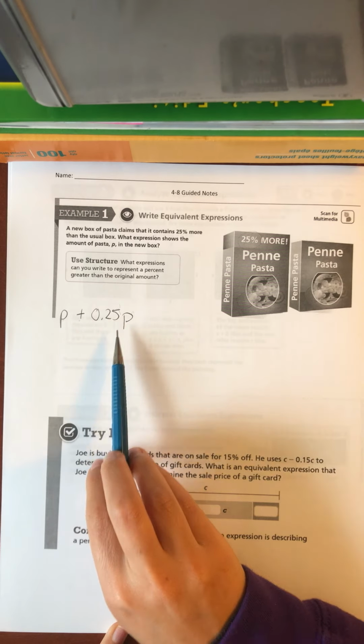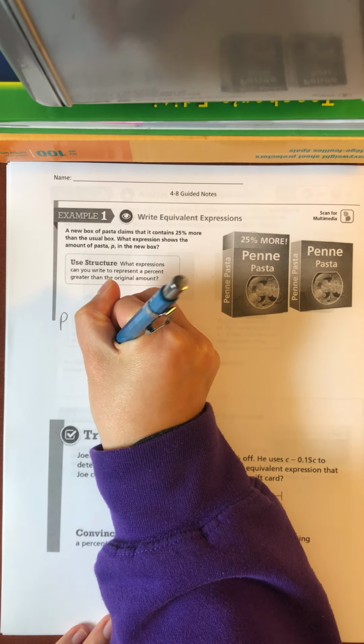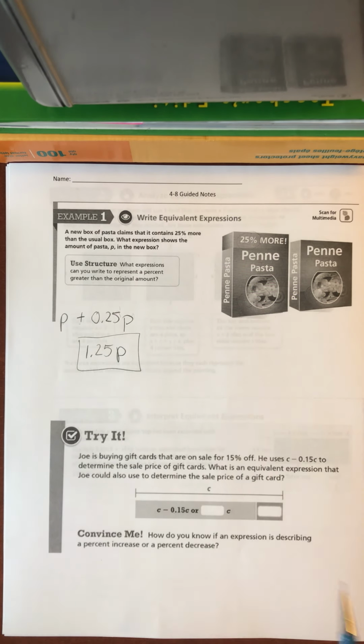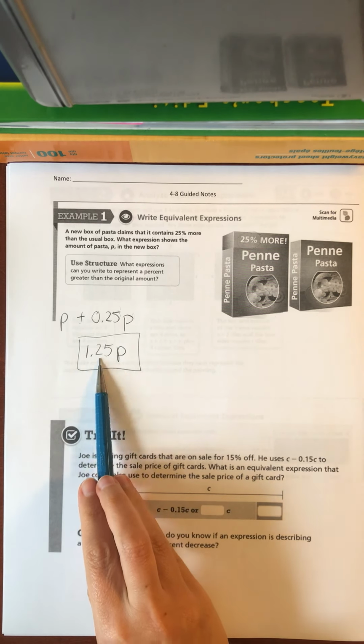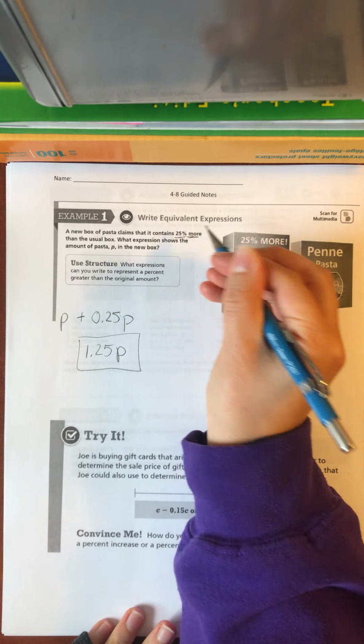Now P plus 0.25P is 1.25P. That's the expression. And since the coefficient of P is greater than 1, that means it was a percent increase, which makes sense because it's 25% more.